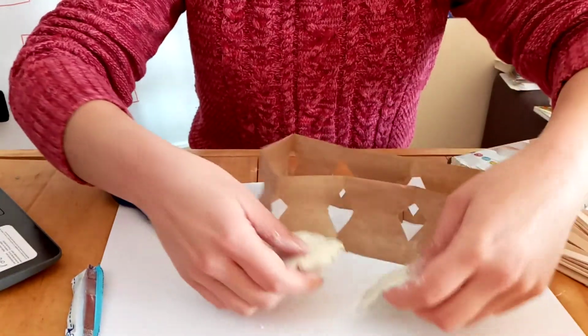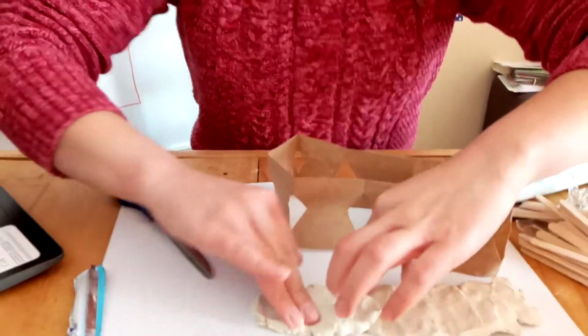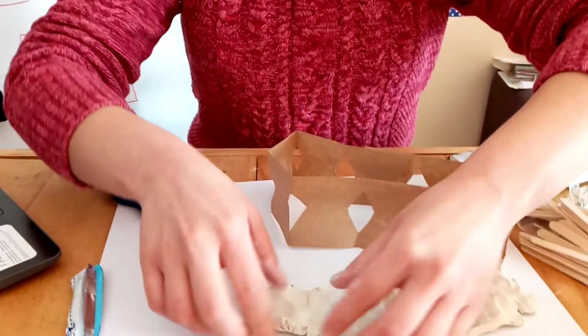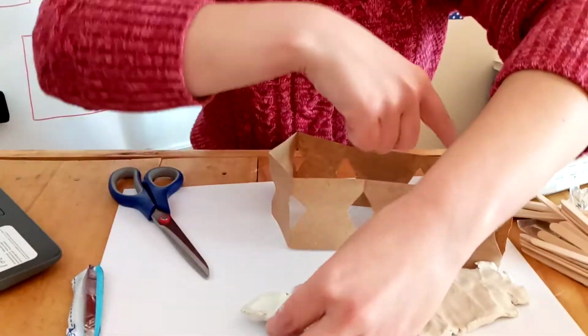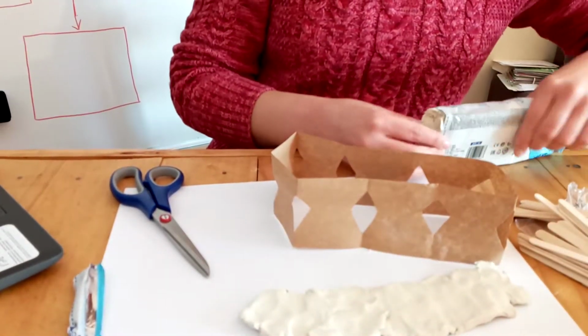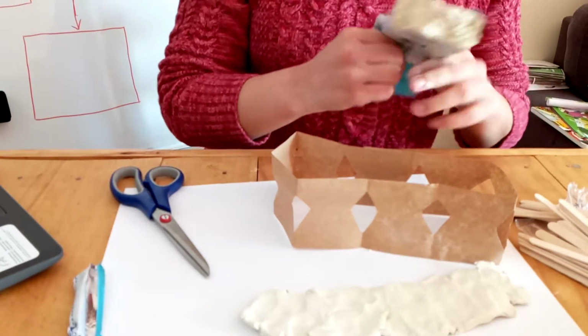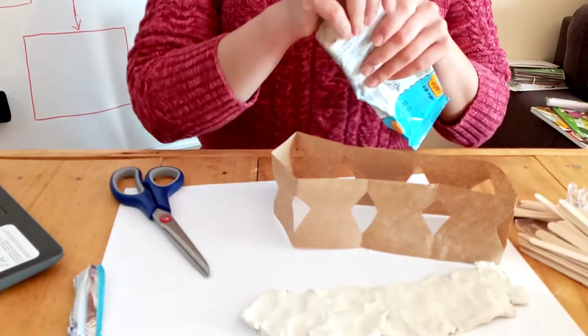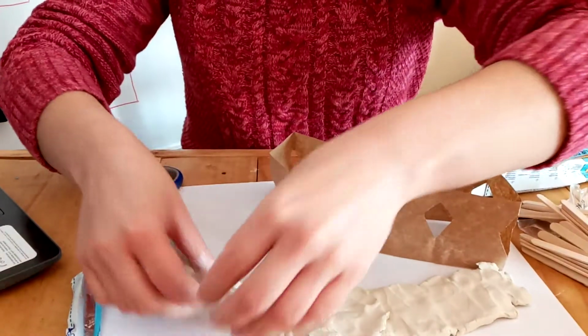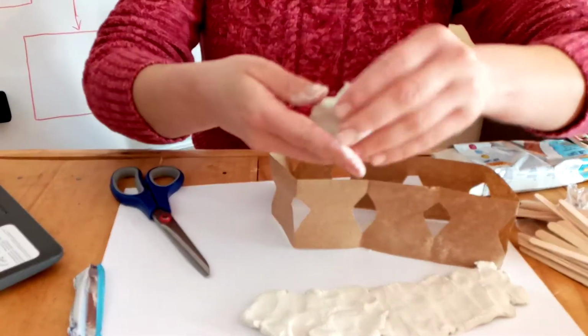Actually, what I'm going to do, I'm going to try to make a long strip of modeling clay, and then put it around my construction paper. Let me just soften it a little bit.